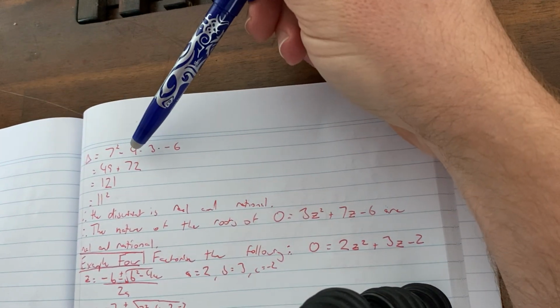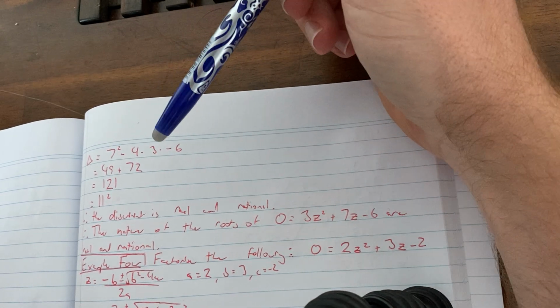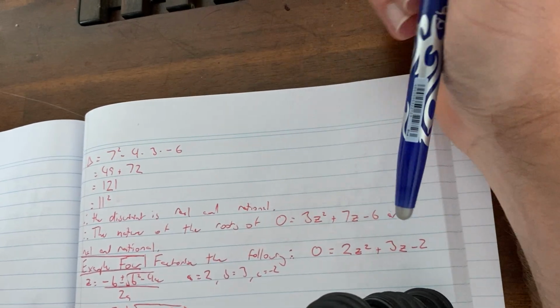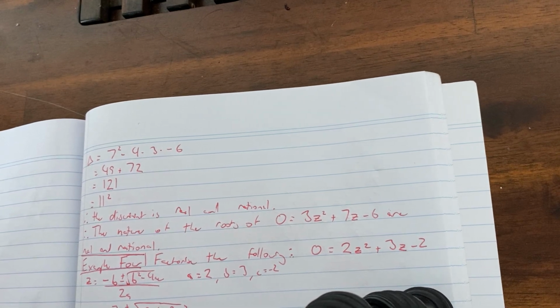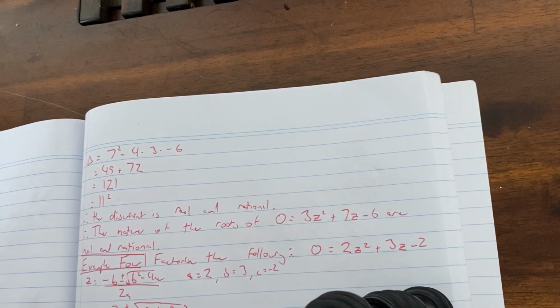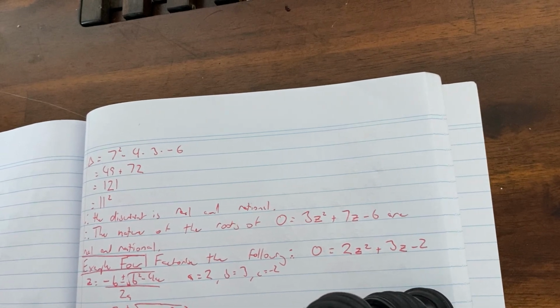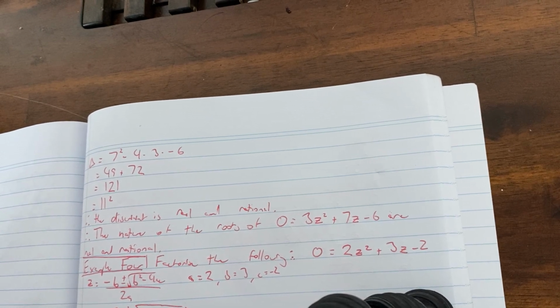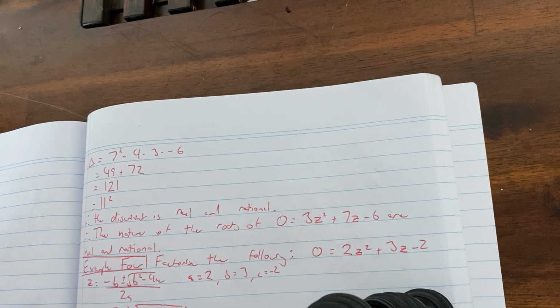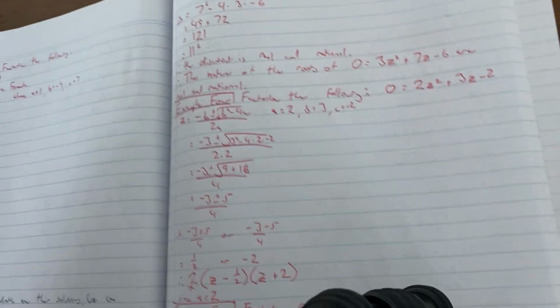We plug them in. It gives us an answer, 121, which is the same as 11 squared. This means that our discriminant is both real and rational. Therefore, if you were to answer this one, the nature of the roots of 0 equals 3z squared plus z minus 6 are both real and rational. That's how you answer it.